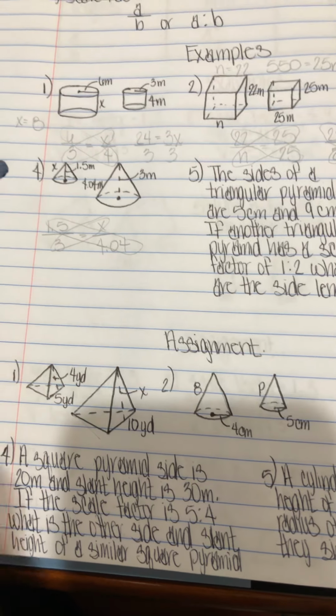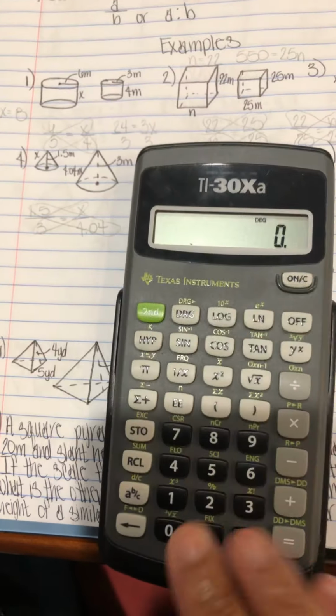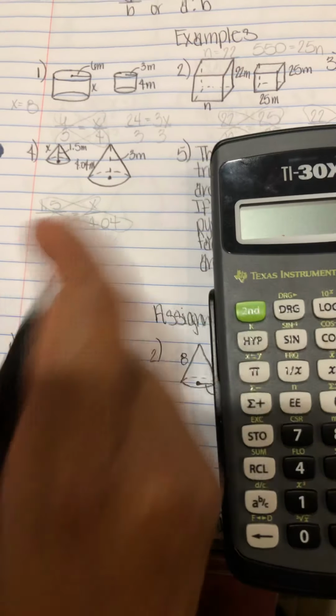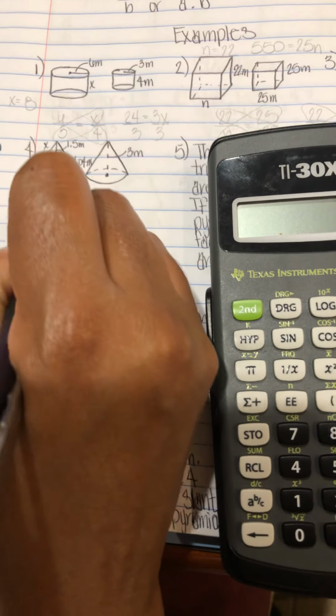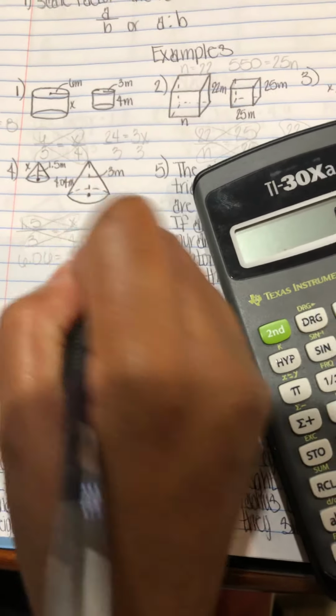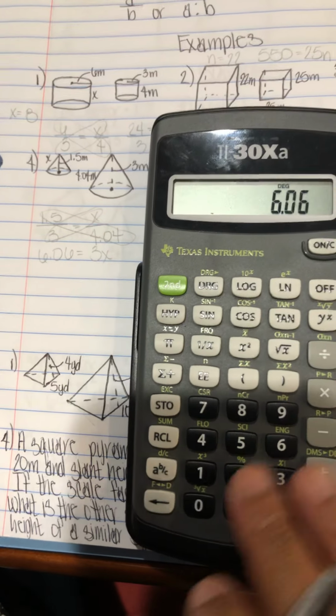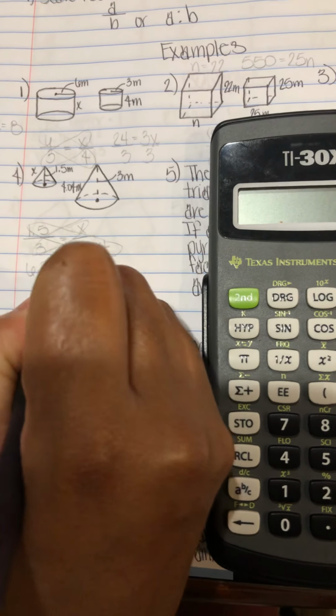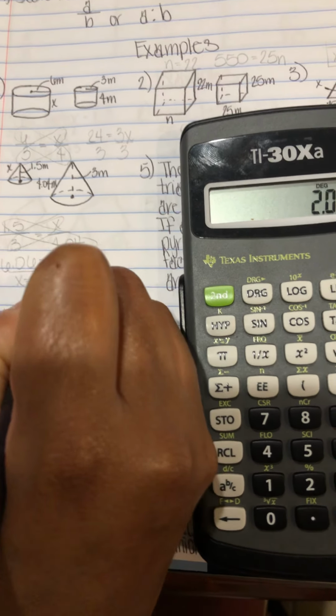So I have 1.5 times 4.04, which gives me 6.06, and 3 times x, 3x. Divide both sides by 3, and it gives me x is equal to 2.02. And that's my answer.